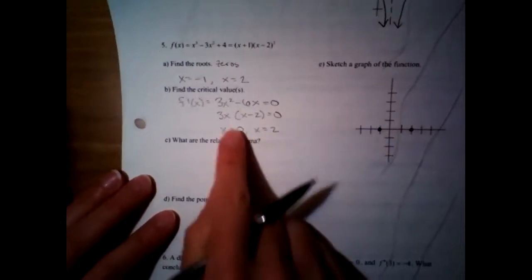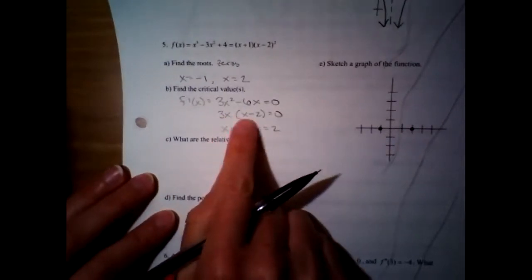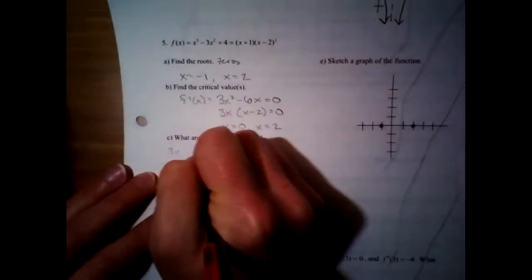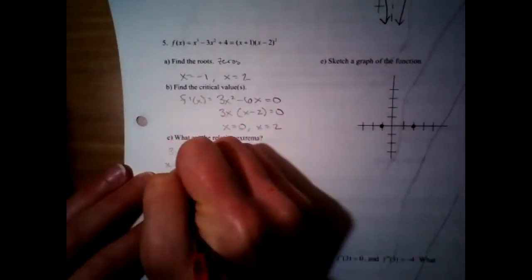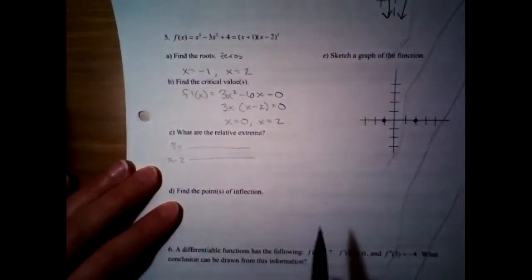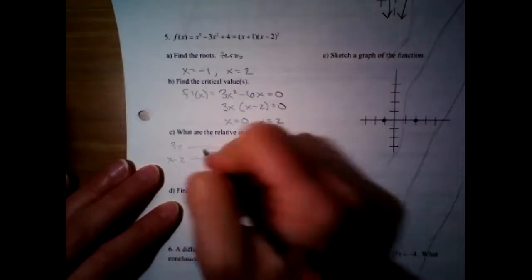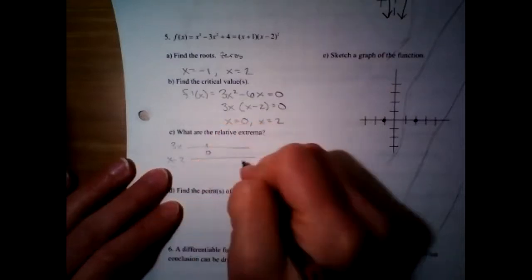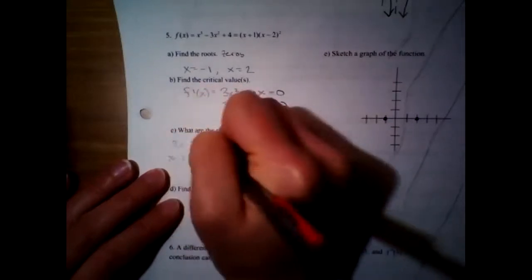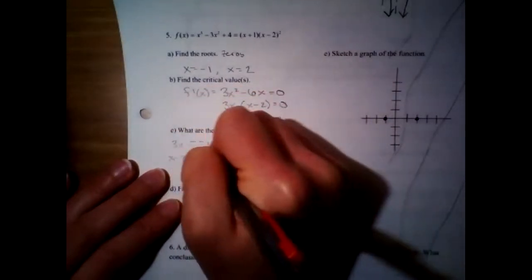All right, relative extrema. I'm going to need to make a number line using these two factors. So for the 3x and for the x minus 2. So 3x has a critical point at 0, x minus 2 at 2. They're going to be negative and then turn positive.